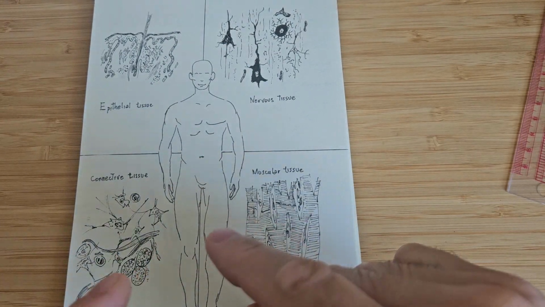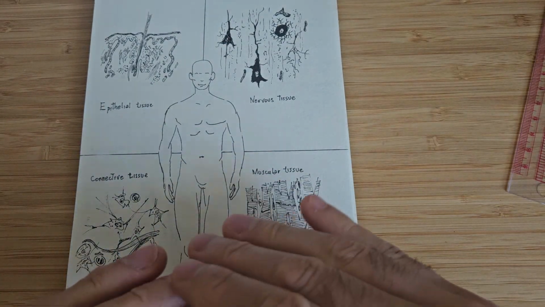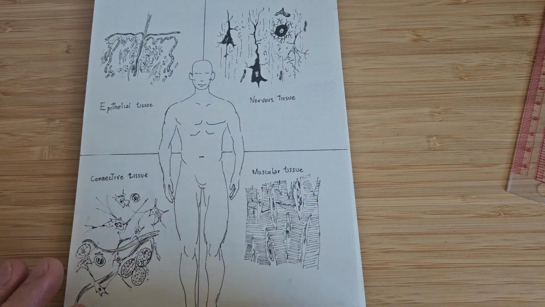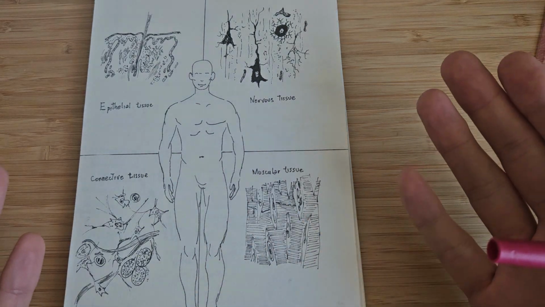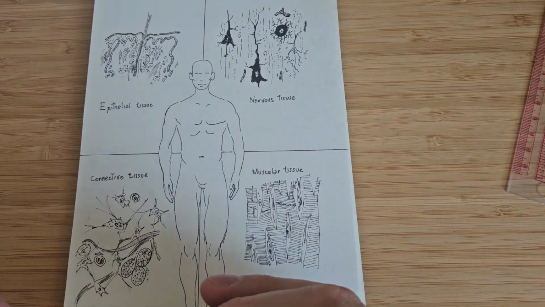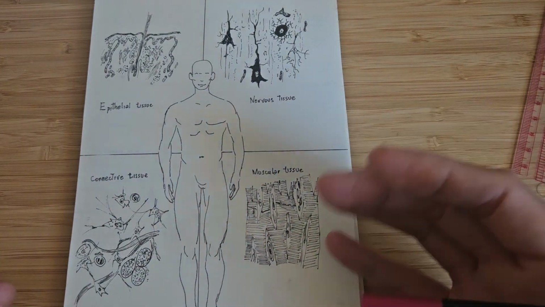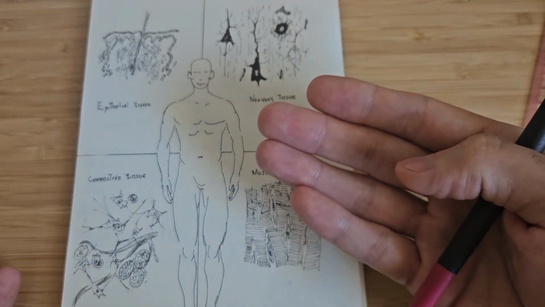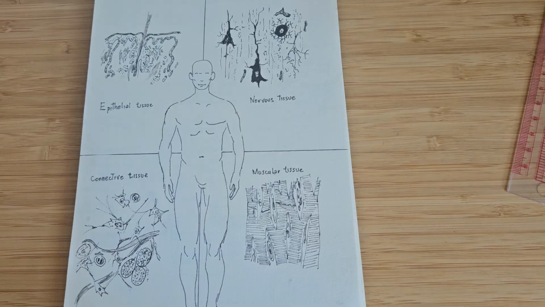The glandular epithelia consists of cells specialized for producing and releasing substances, either externally or internally. And just as an example, we have externally the sweat and internally the hormones.